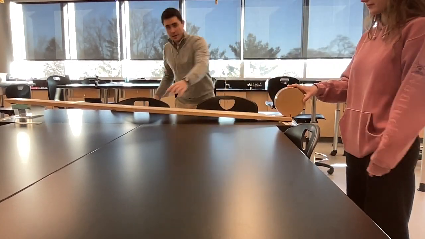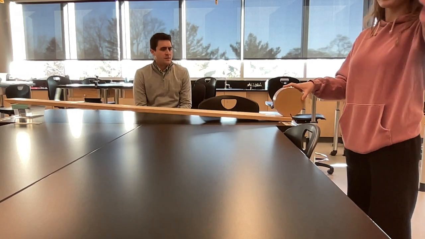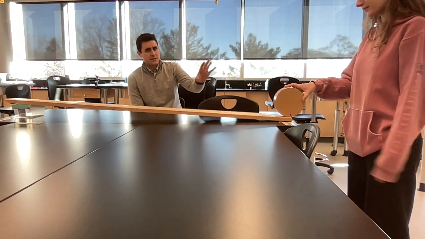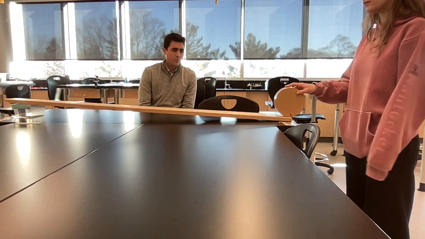We've got to take some data, right, Abby? What data are we going to take? We're going to take some distance data. I'll get the radius of this thing later, but we're also going to take time data. So at home, I need you guys to take some time data for this.